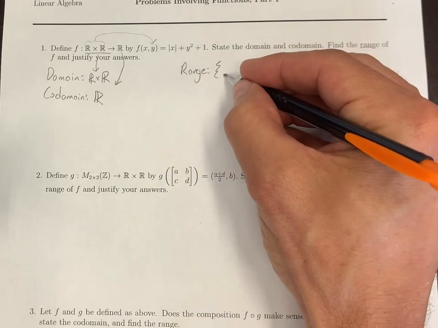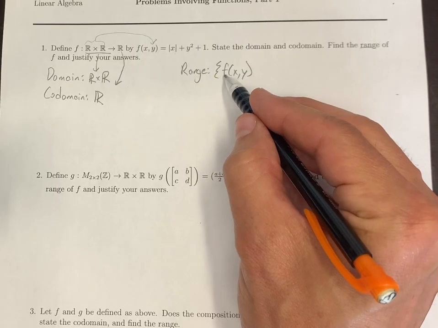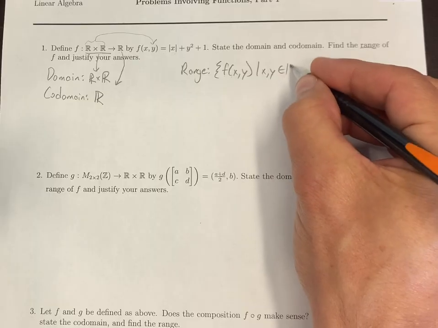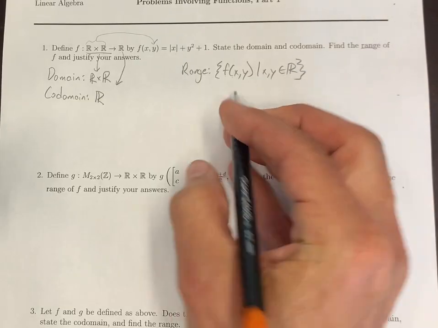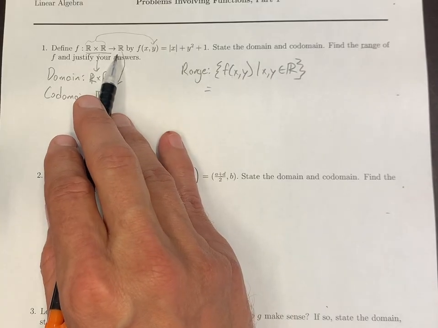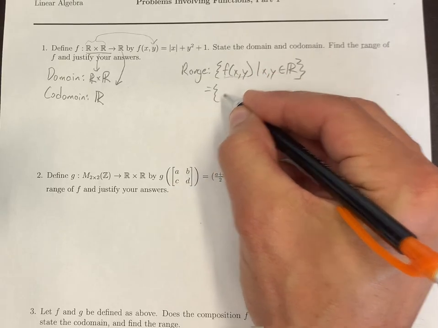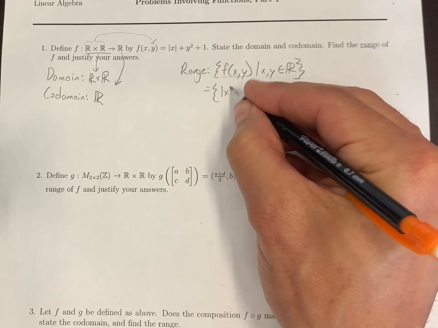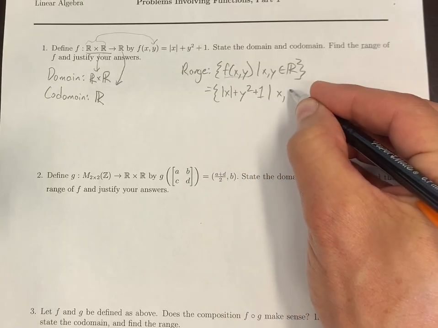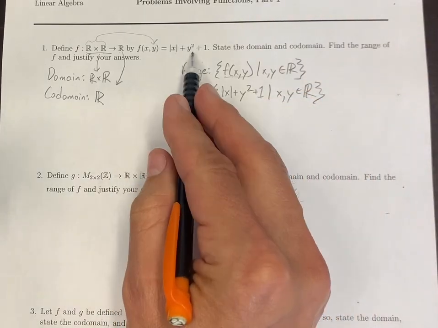So we'll say the range of f(x, y), so take everything in the domain, run it through the function. Those are going to be real numbers, okay? And let's see the things that get hit. Will you hit every real number? Will that happen? Well, let's see. Now I'm going to use the definition of the function. f(x, y) is the absolute value of x plus y squared plus 1 for any real number x and any real number y, right? Just using that definition.